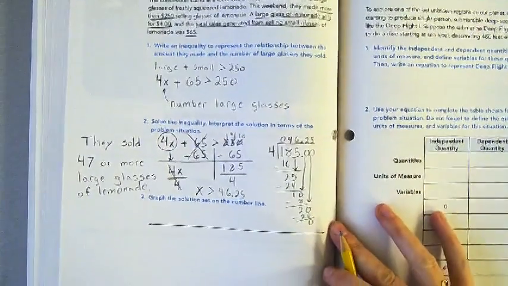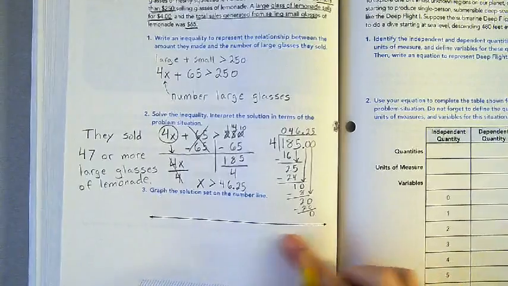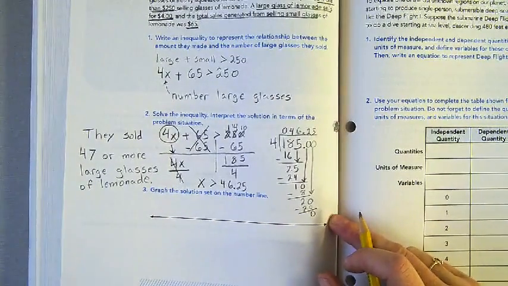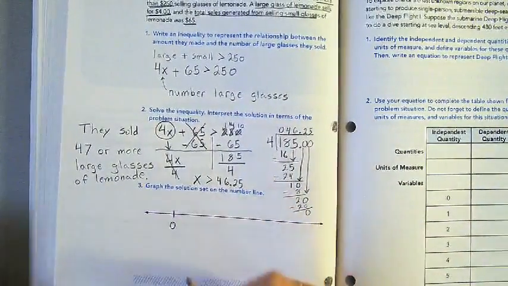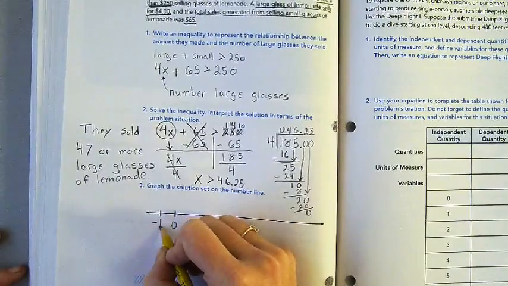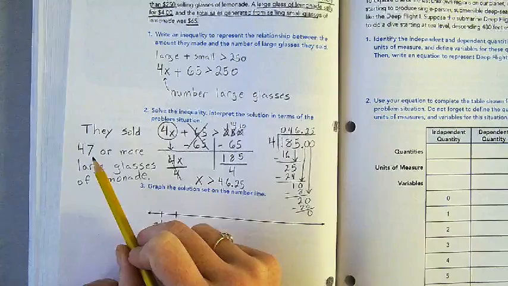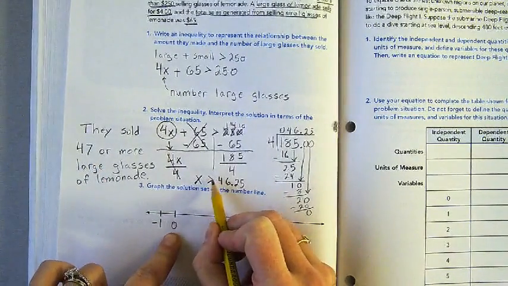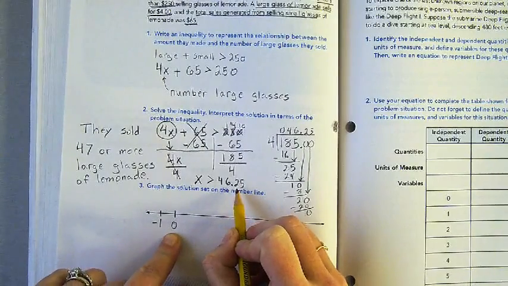So if we put that on a number line, on number 3, our number line is completely blank. That means we can basically put our numbers wherever we want. So I could say, here's 0 on my number line, negatives are on the left, positives are on the right, and I'm going to find 47, because remember it's greater than 46 and 25 hundredths.